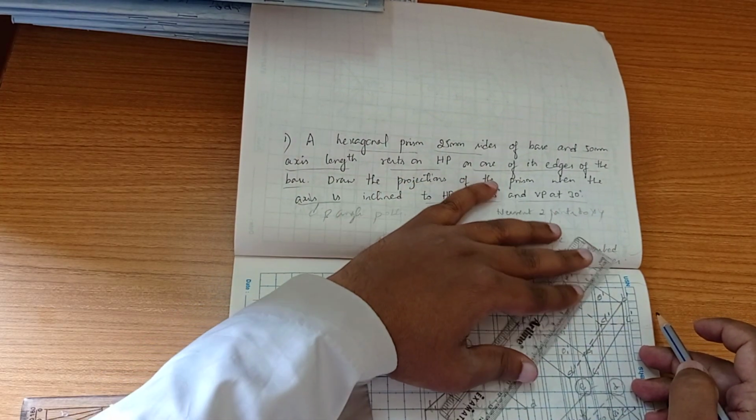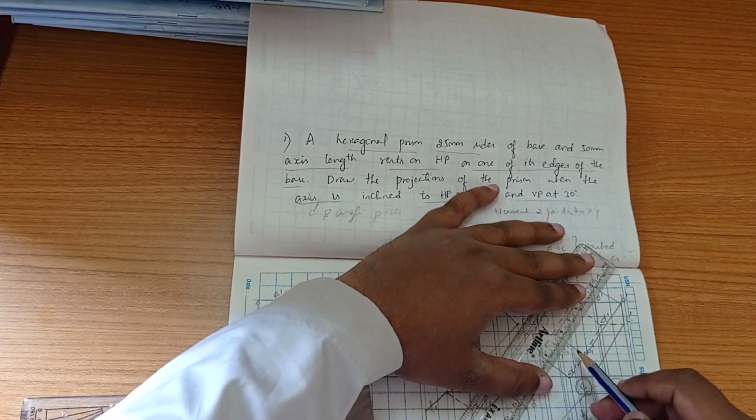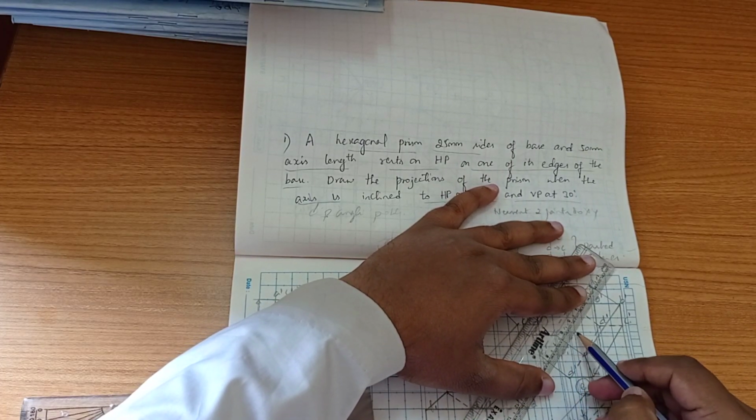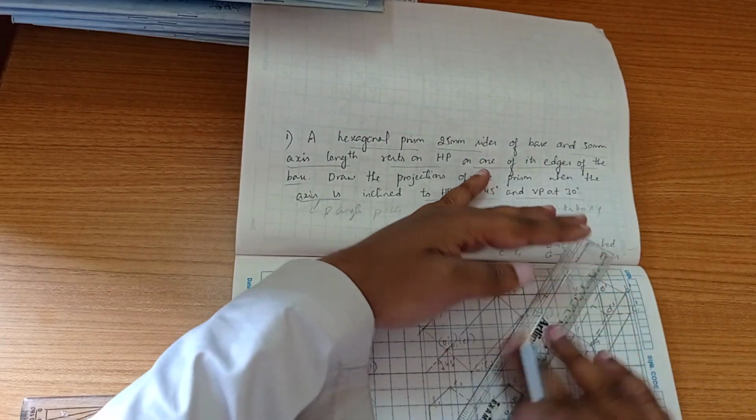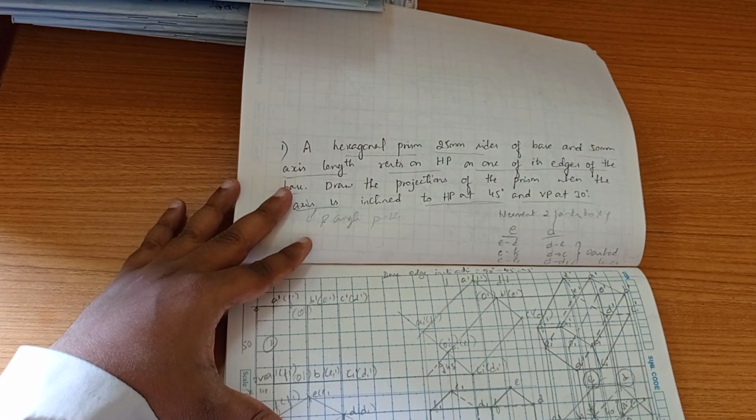Finally we have the axis. So this is how we complete the problem.